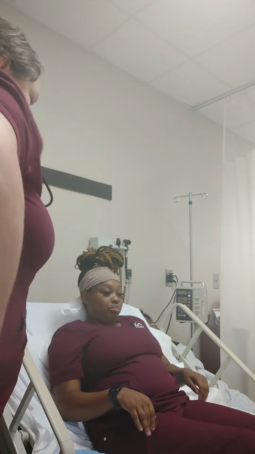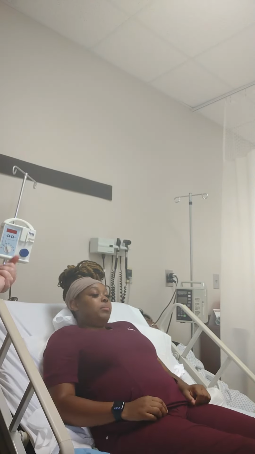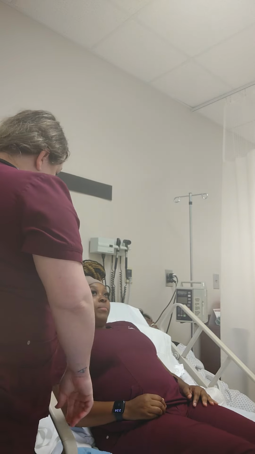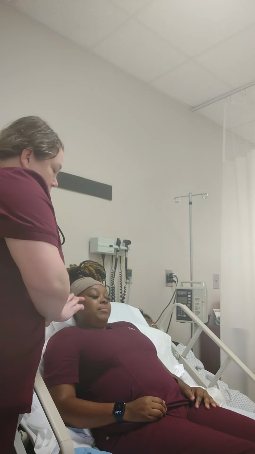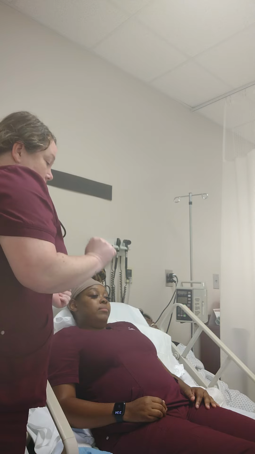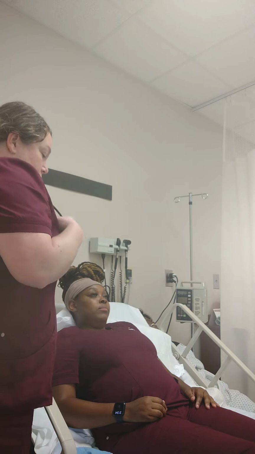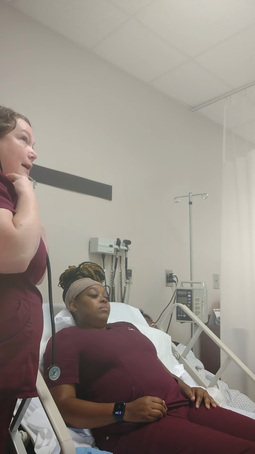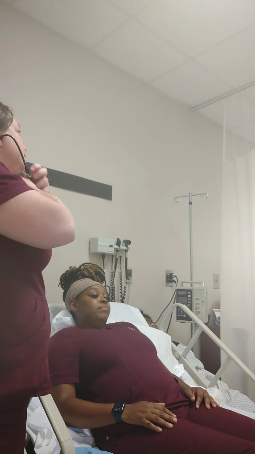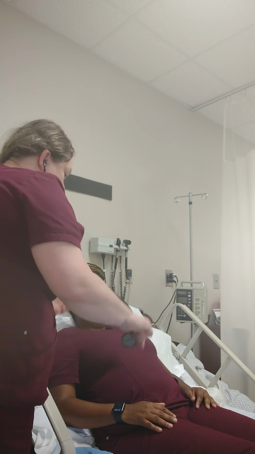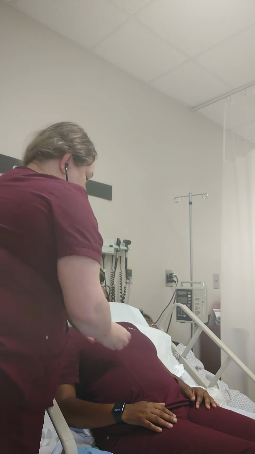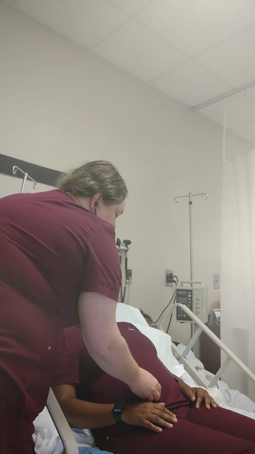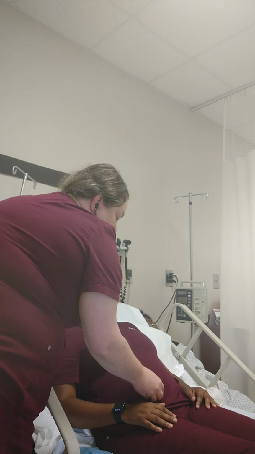Okay, from here we're going to look at her abdomen. Are you having any pain in your stomach today? Okay, so first we're just inspecting, looking at all 4 quadrants. I'm going to listen with my diaphragm first, starting on the right lower quadrant. I'm listening for bowel sounds.